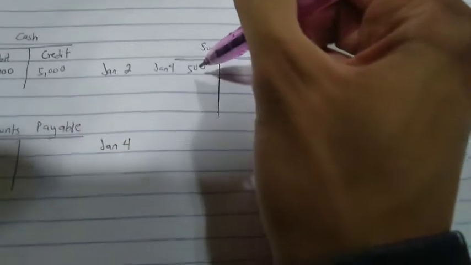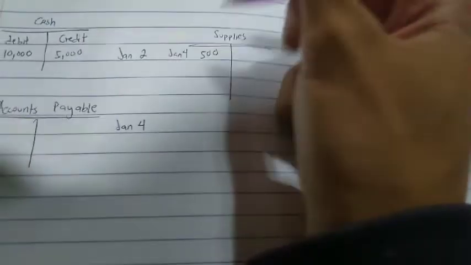Because we bought supplies on credit, we will have liabilities or accounts payable. Because the supplies increased, our accounts payable will also increase. So, credit to the right, we're going to put 500.